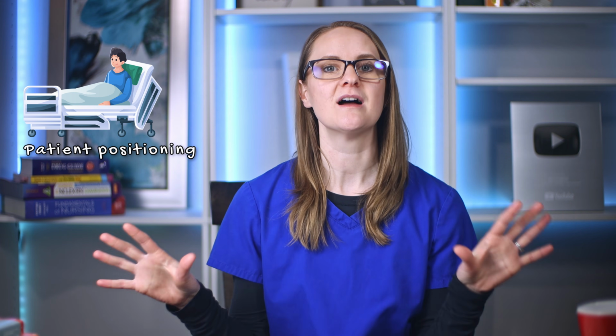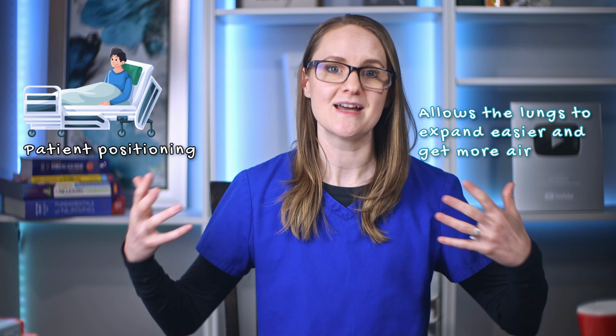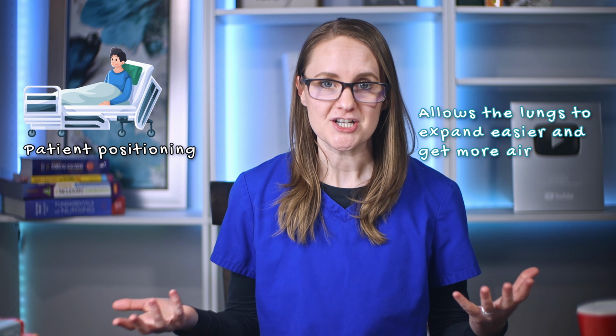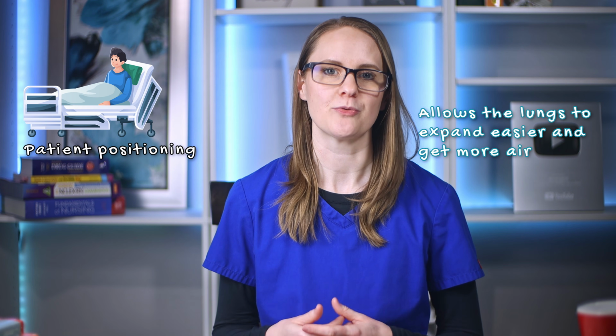Let's talk about positioning first. The NCLEX loves to test you on patient positioning. For asthma, sitting up in a Fowler's or a High-Fowler's position will allow the lungs to expand easier and get more air. So a High-Fowler's position is the best position to help them breathe easier.